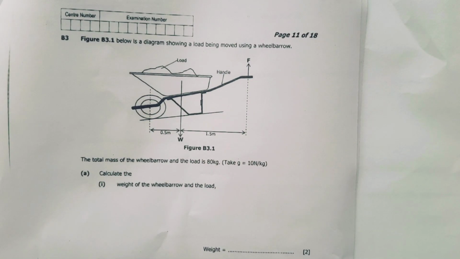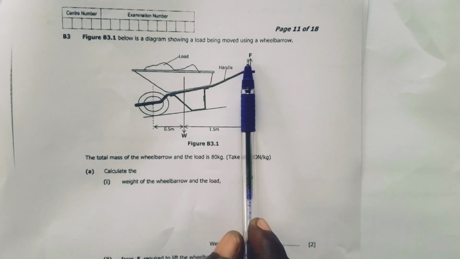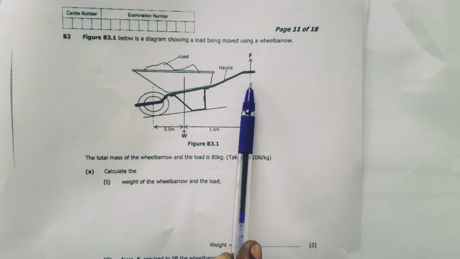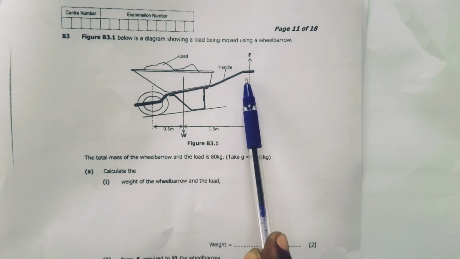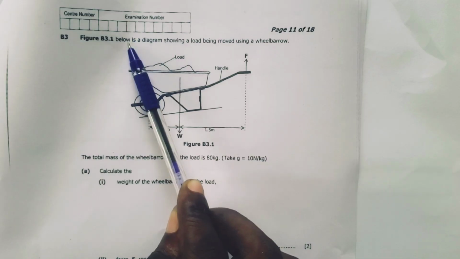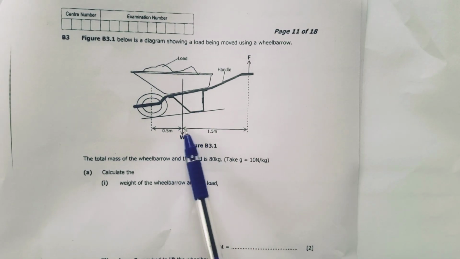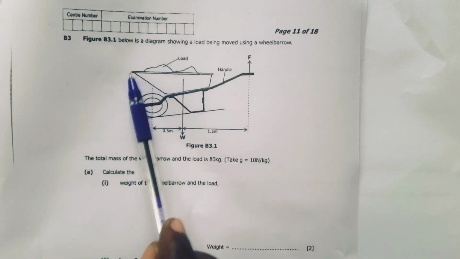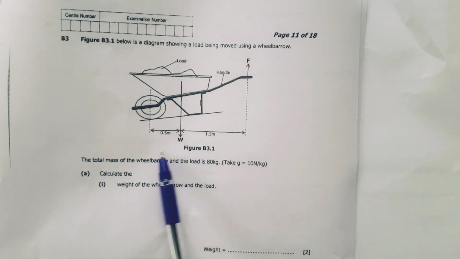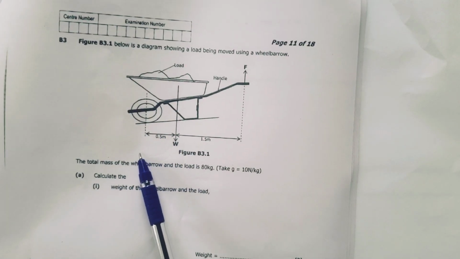Look at the force, it is pointing upwards. In short, it is going in the anti-clockwise direction. This weight here, W, the weight of the wheelbarrow, is pointing downwards, so this is going in the clockwise direction.